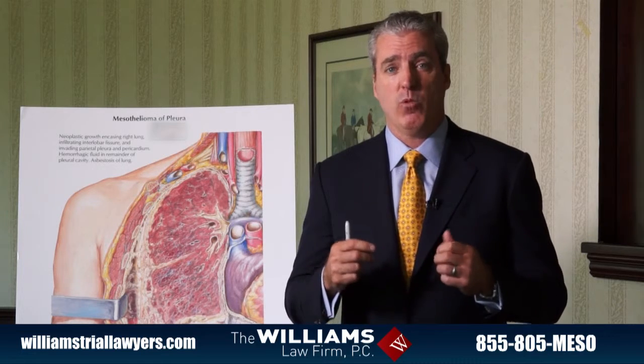When we hear about cancer, and we hear words like tumor, most of us think of a discrete golf ball-like tumor. And we talk about what's the size of it? Well, it was this big or that big. And we think in round terms and in mass terms. But mesothelioma doesn't grow that way.